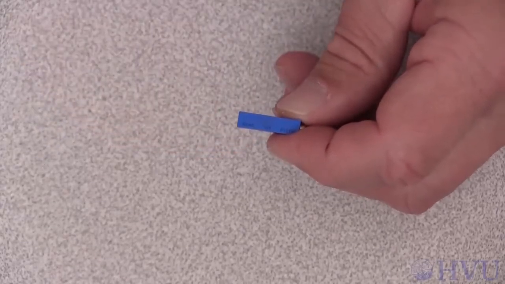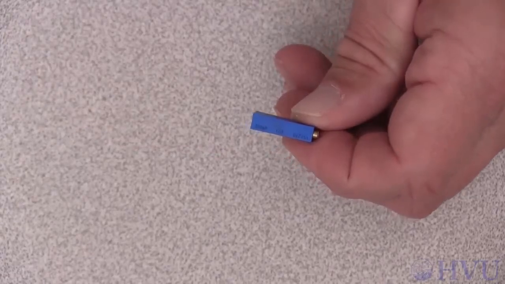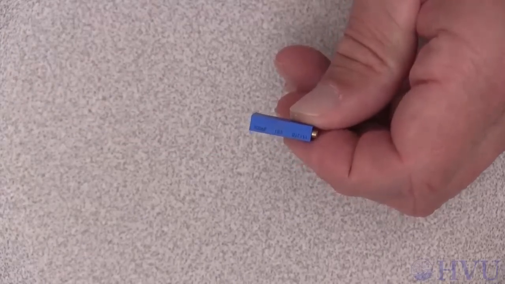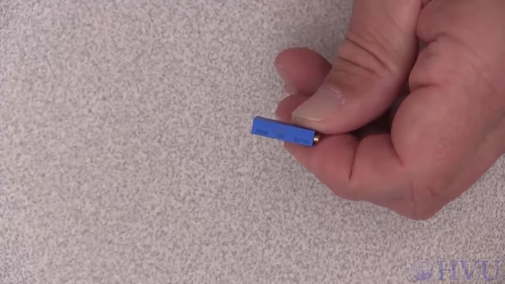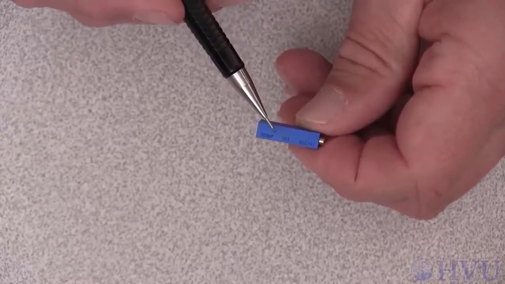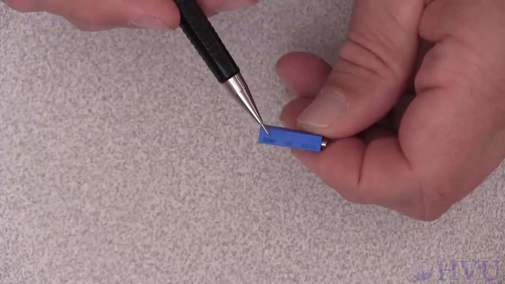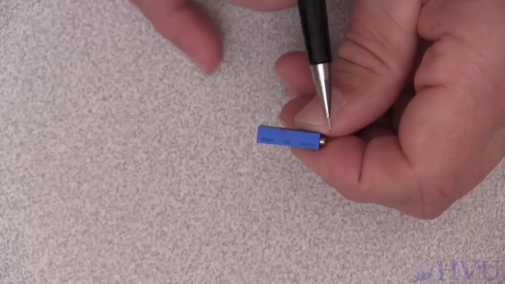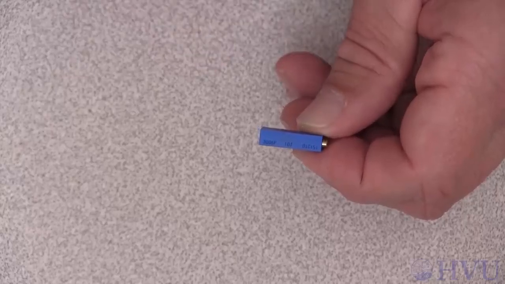So far, the resistors I've shown have been fixed resistors. That is, their value is a set value which can't be adjusted. Resistors with variable resistance are also available. This device, for example, is called a potentiometer, or a pot for short. These components have a resistance which can be changed by adjusting a screw on the side of the resistor.